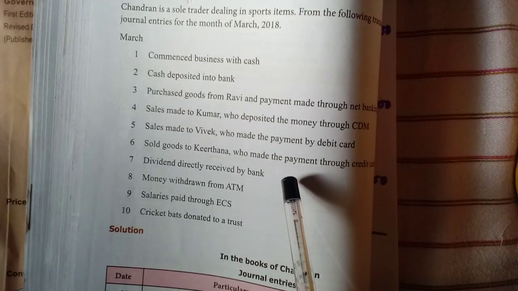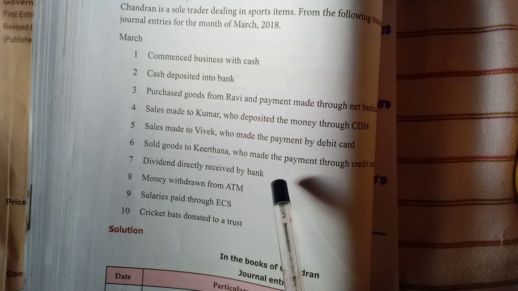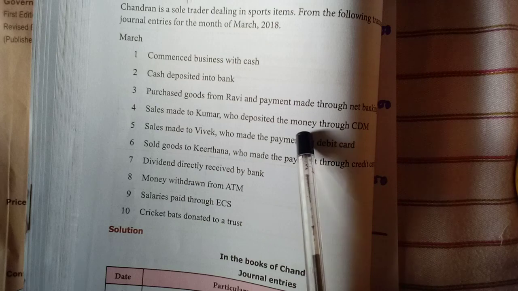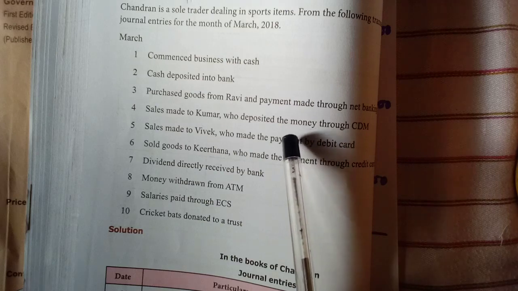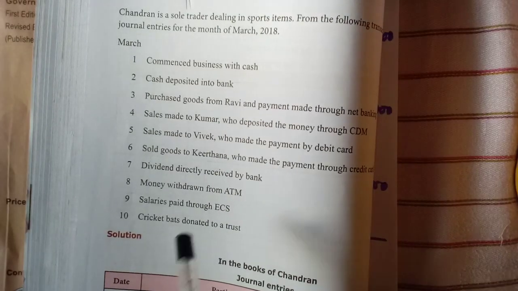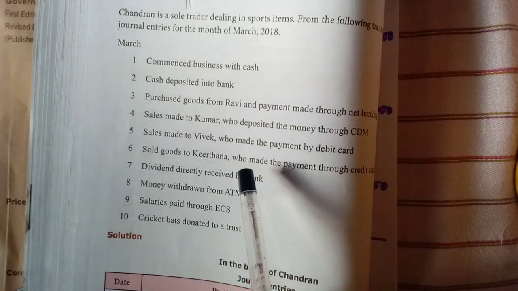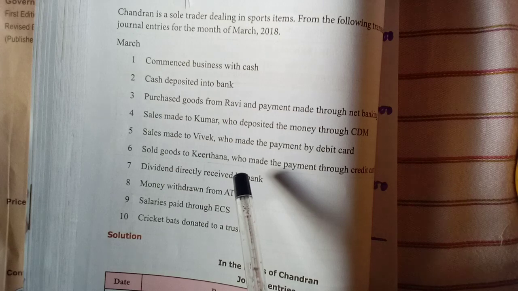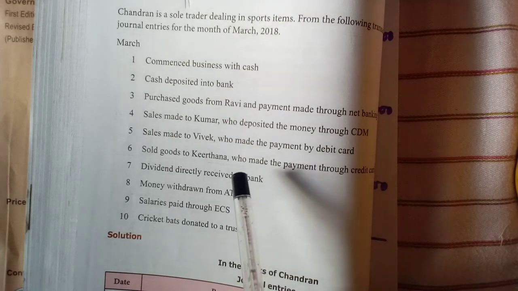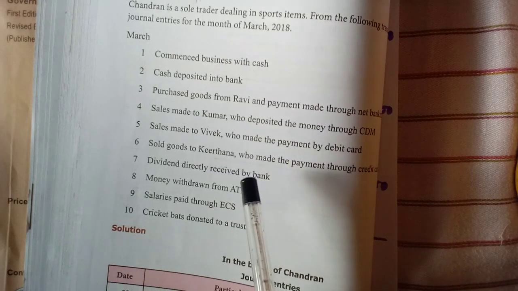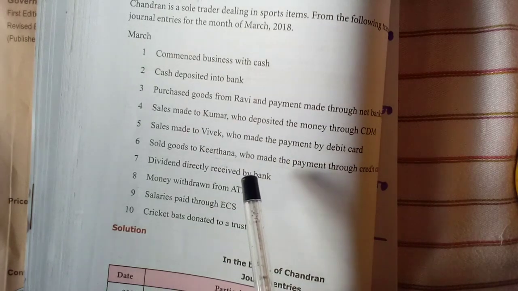Have you ever gone to deposit money in the cash deposit machine? It is very easy. Simply you have to type the account number, then it will show the name of that person to whom you are going to deposit the money. Then there will be one particular place to insert the currency notes.